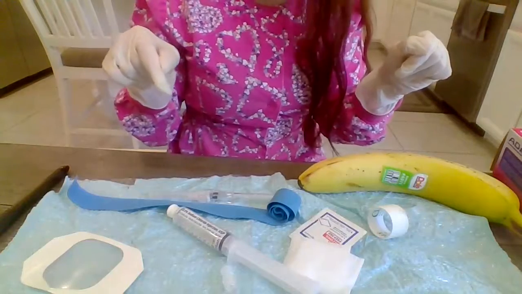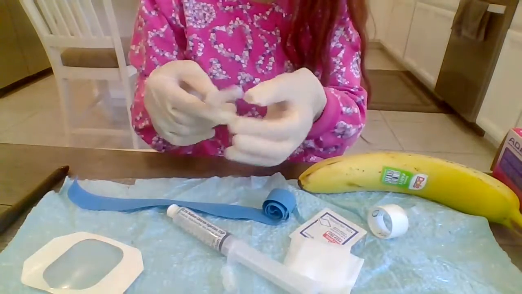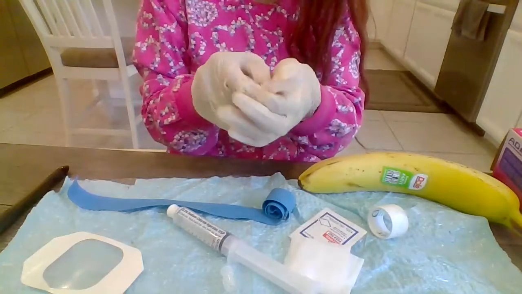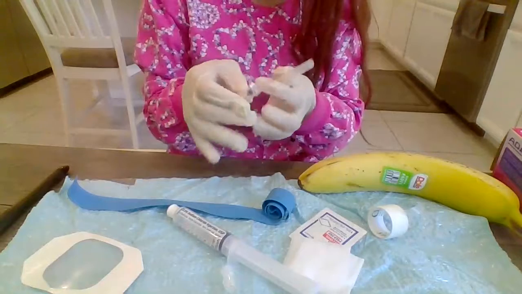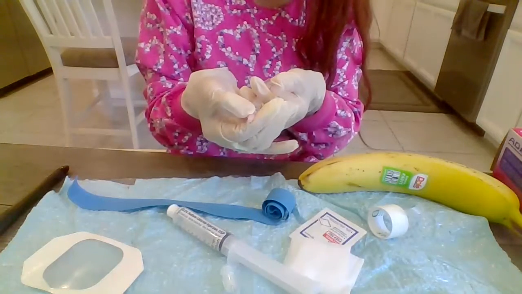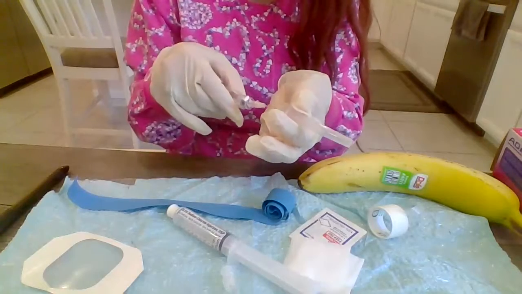I'm going to test the catheter, make sure it works. I'm just going to slide the catheter a little bit and see if it still goes in and out. It's very smooth, that's very good.